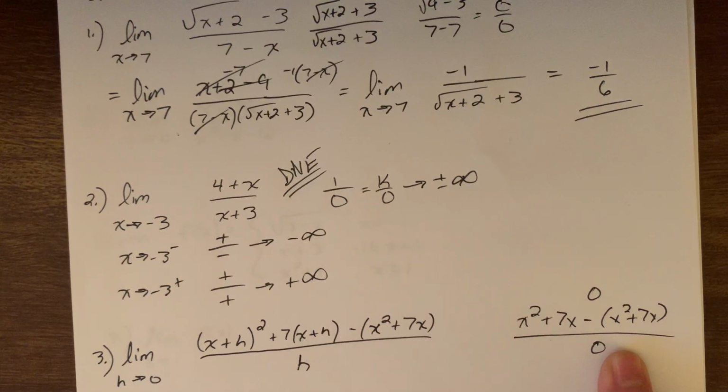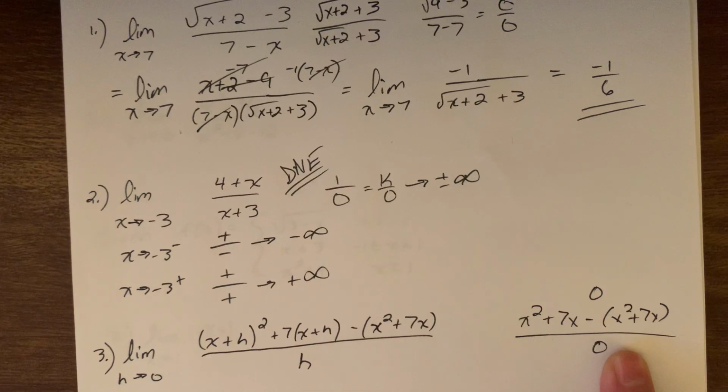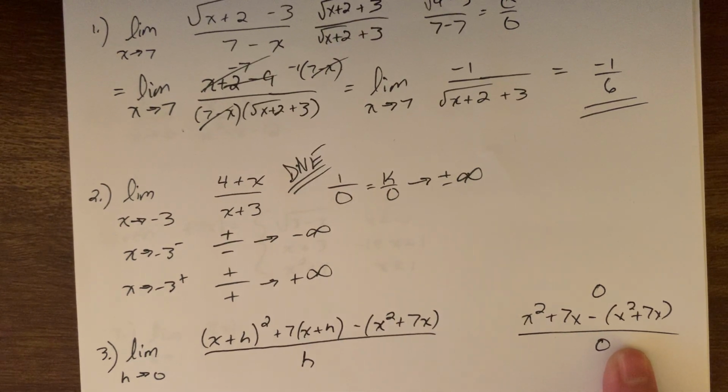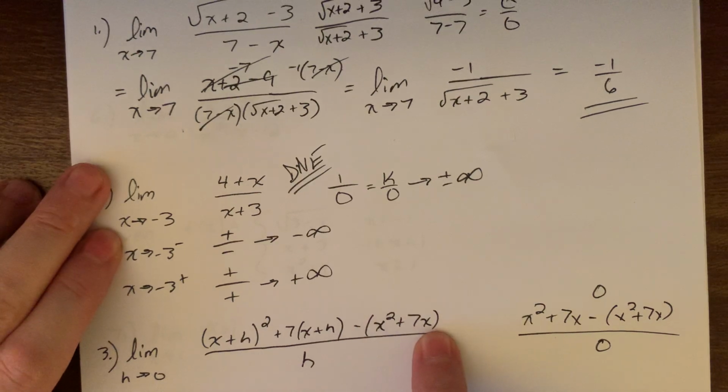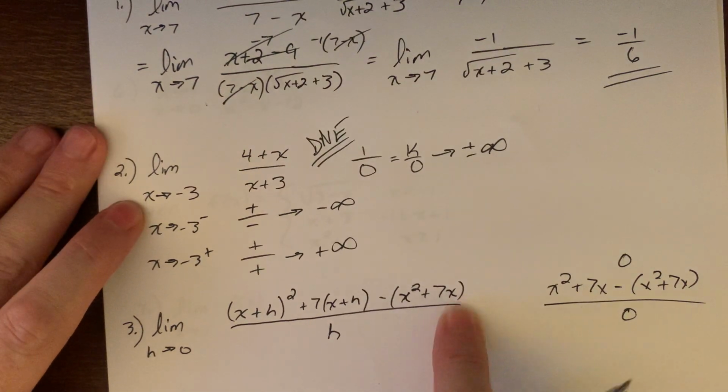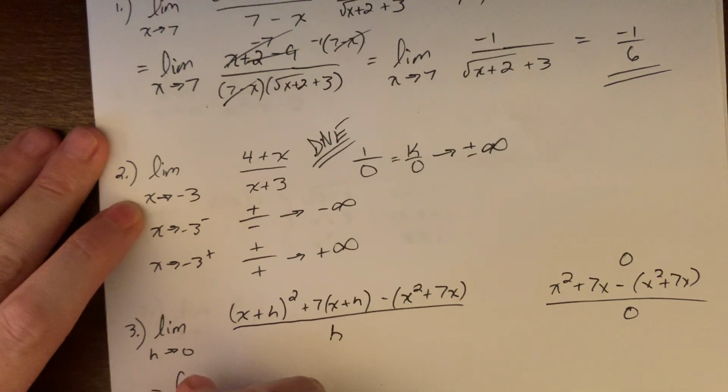Well, how do we manipulate this one? So many of these problems, the 0 over 0, it's what can you do? Problem number 1, there was no good factoring. There was nothing really else you could do. The conjugate was your only choice. Problem number 3, what can you do? Well, you've got all these parentheses. Let's get rid of these parentheses. But now I'm back to manipulating.